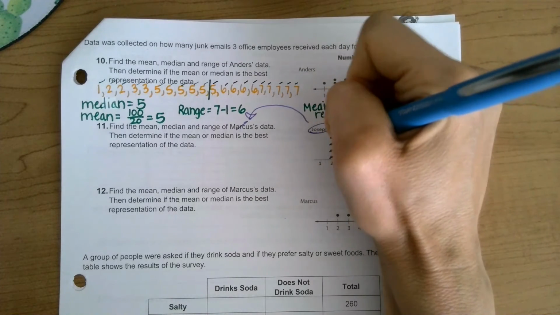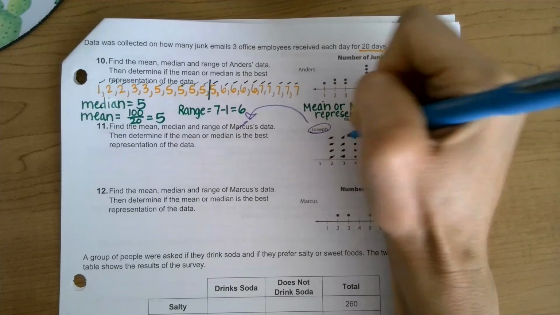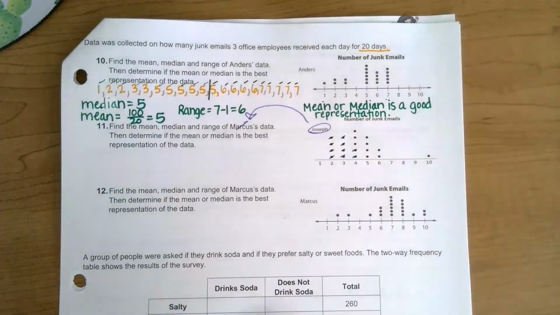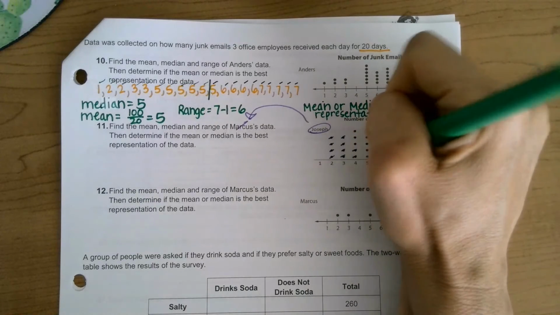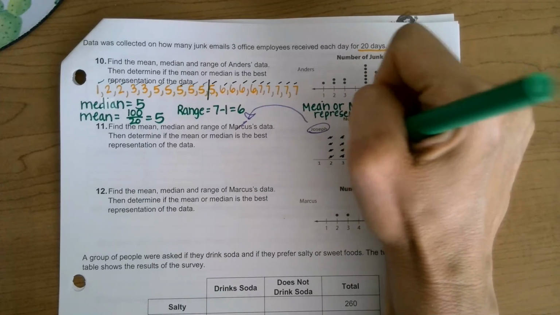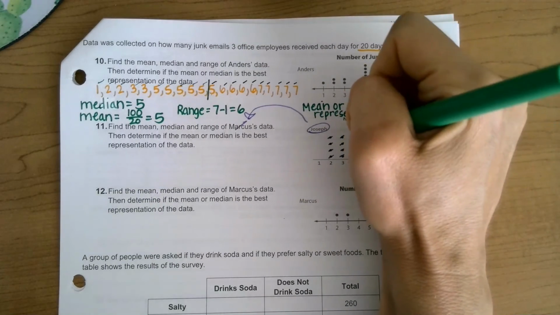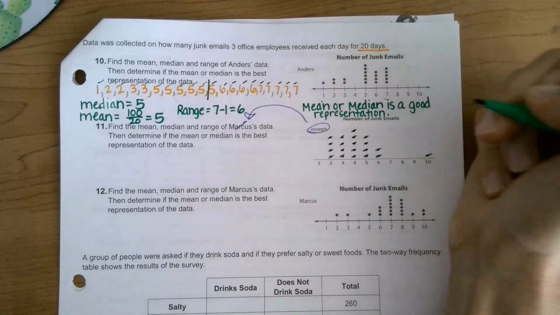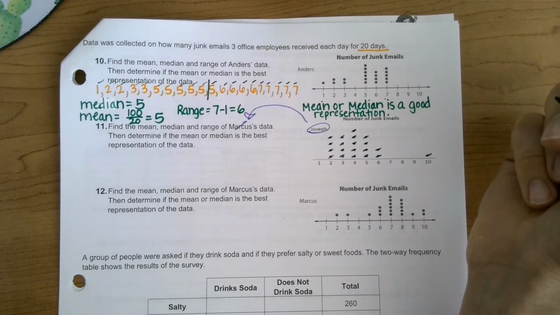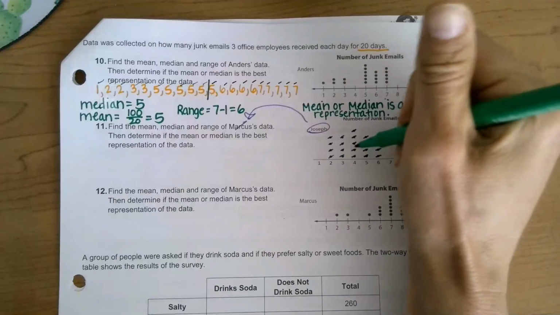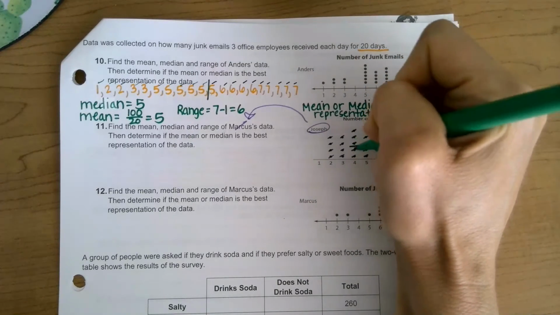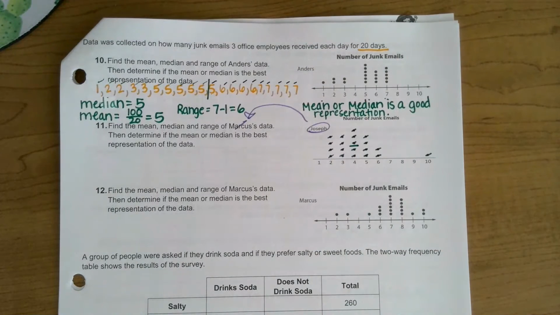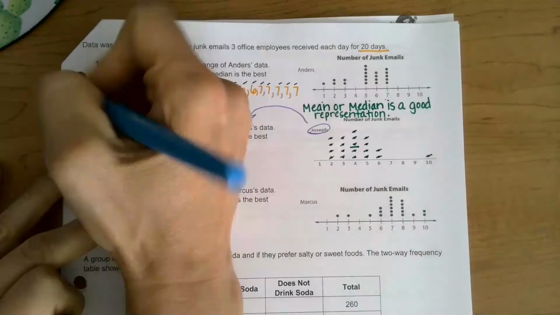So 1, 2, 3, 4, 5, 6, 7, 8, 9, 10. And then if I go from the other direction, 1, 2, 3, 4, 5, 6, 7, 8, 9, 10. So I know it's going to be in the middle here between these green and blue points of 4. So I know my median is 4.